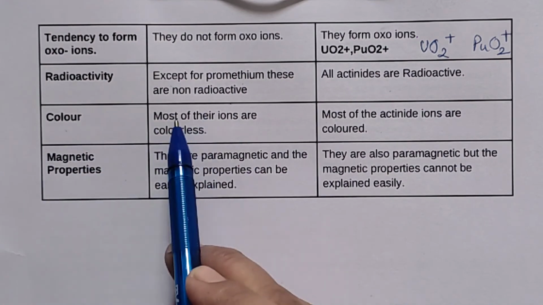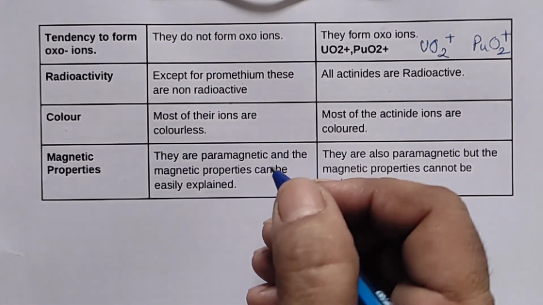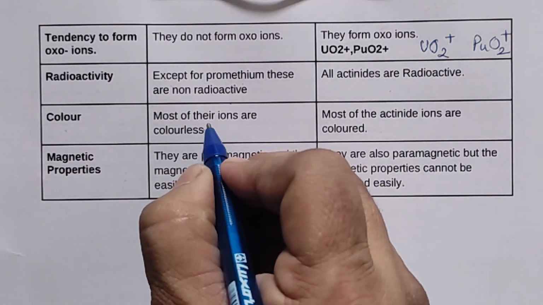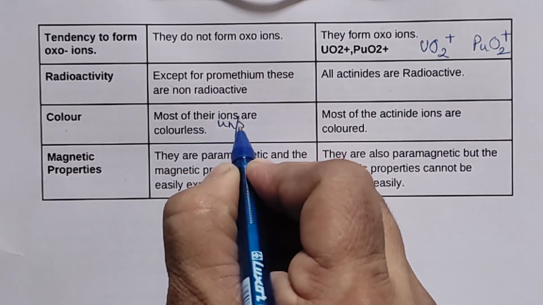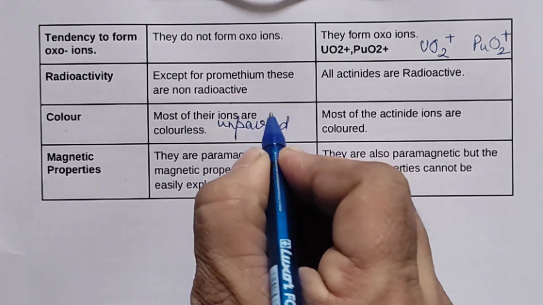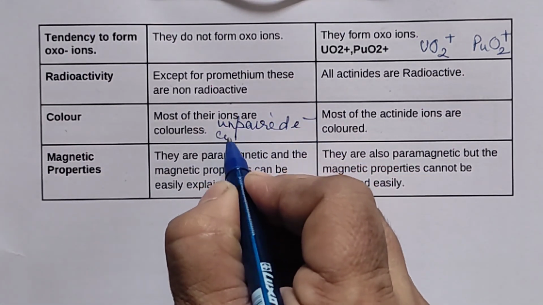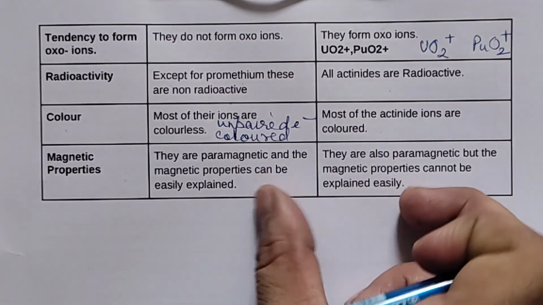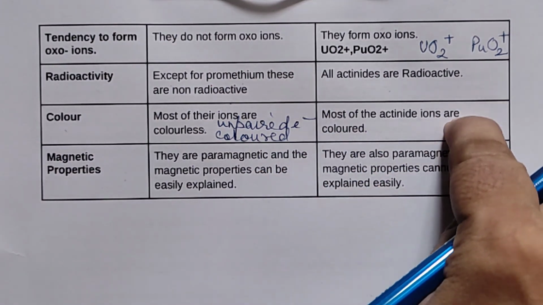Color: most of the ions are colored or colorless. Actually, if they contain unpaired electrons, even in lanthanides, they will be colored.